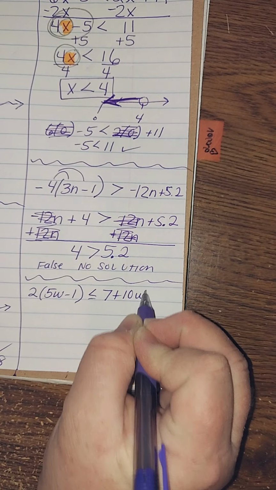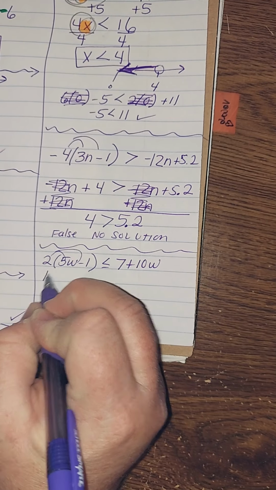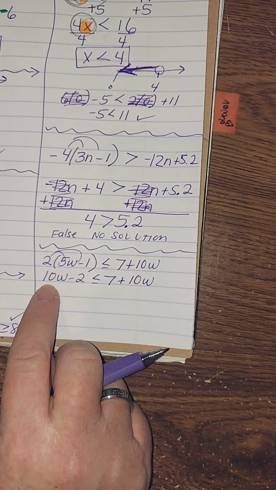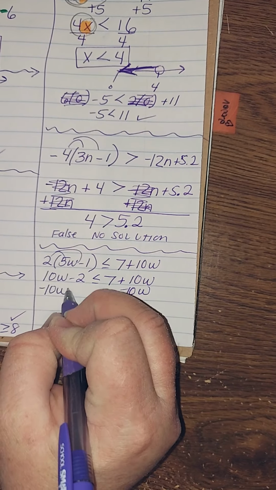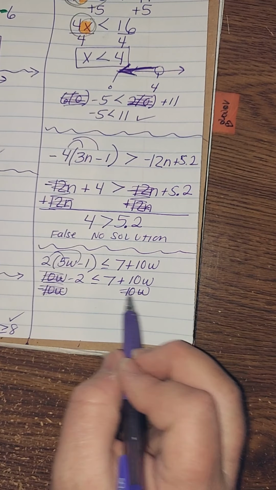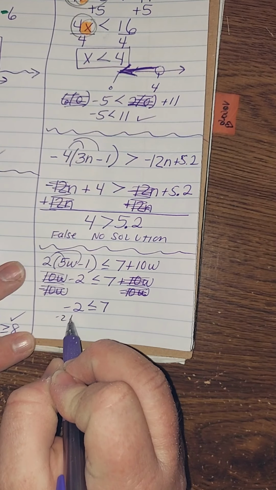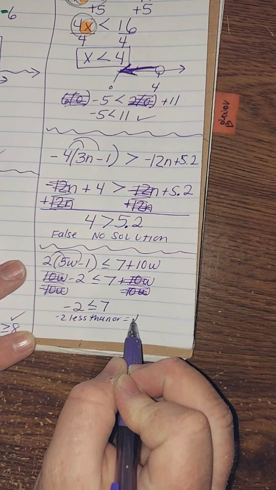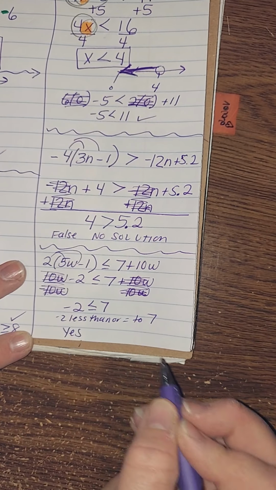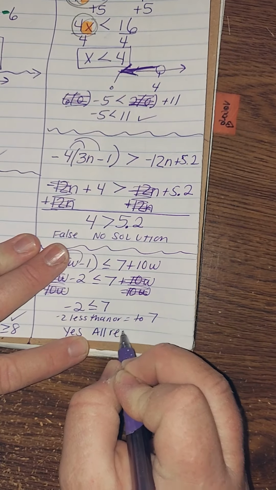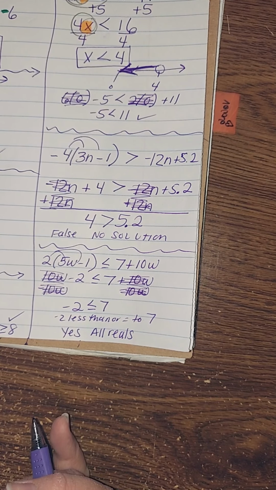Now be careful. This is, again, distributive property. This is why we move our variables first. Okay, Red Rover, send 10w right over. Once again, they go away, and I'm left with this. Now read it. Is -2 less than or equal to 7? Well, yes. Yes, it is. So, all reals, because it's all right. All right, friends, you're just applying everything that we talked about, the whole flipping, all reals, no solution. You're just applying the stuff that we've been practicing. Great job.